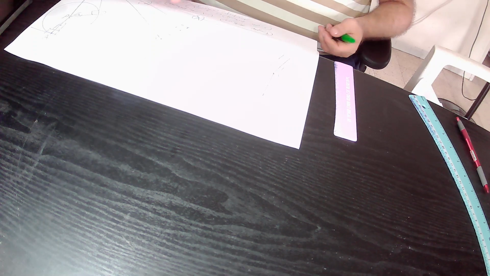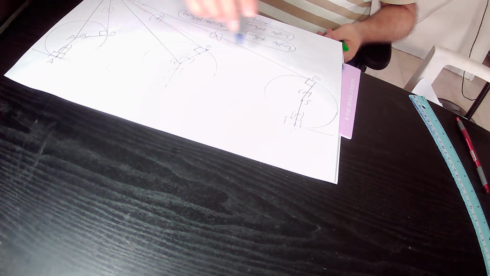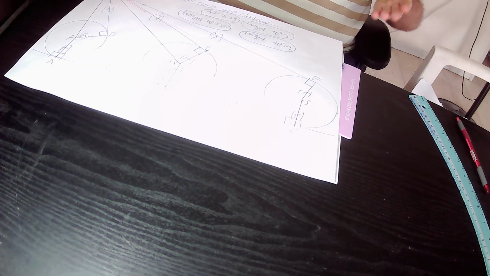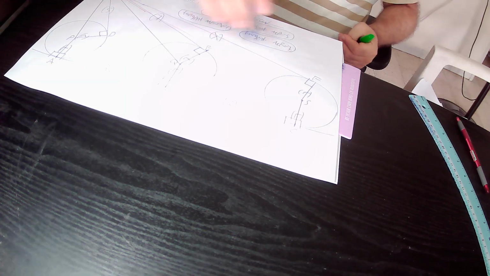So those 3 points P, Q, and S are at the same distance from the straight line ABC. Therefore, the 3 points P, Q, and S must be located on one straight line. That is to say, PQS is a straight line.